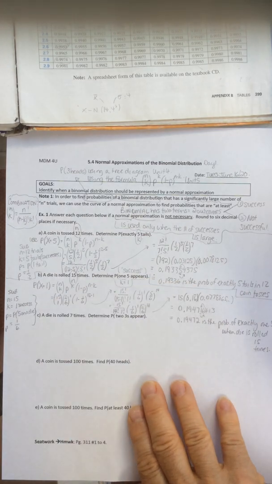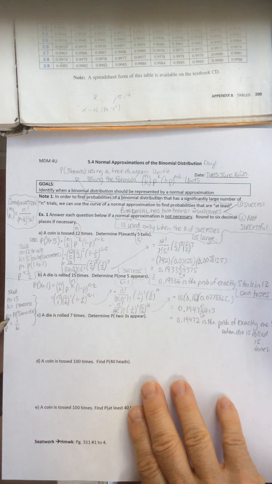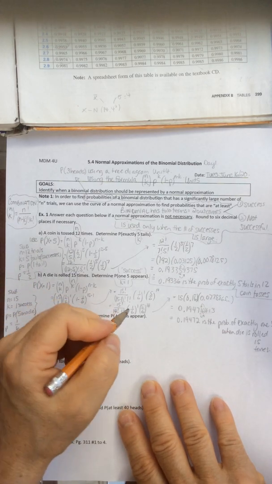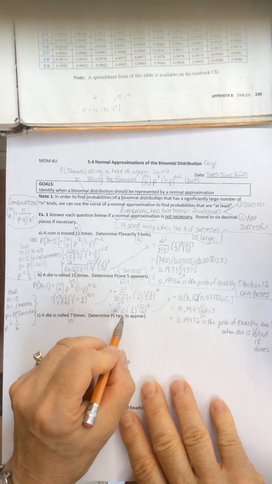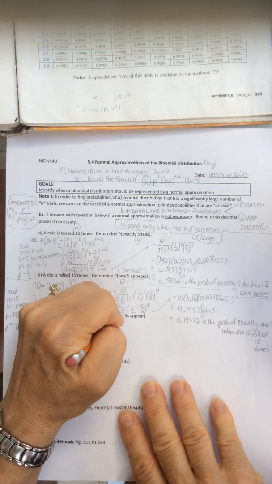Okay, a die is rolled 7 times. Determine the probability that 2 3s appear. Okay, so the number of trials is 7, so n is 7. My number of successes is 2. I'm happy with the 3 appearing twice, so my k value is 2.